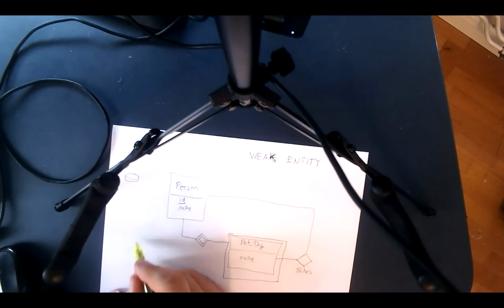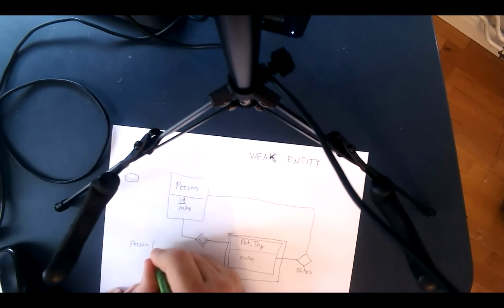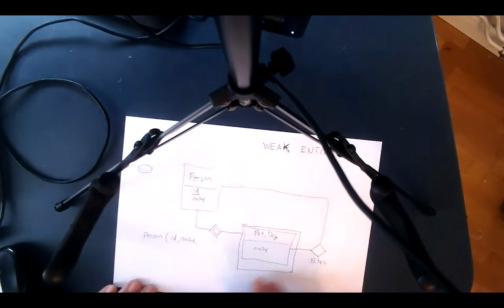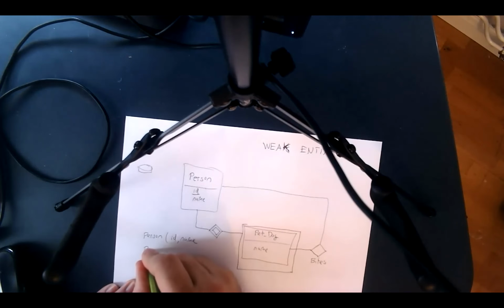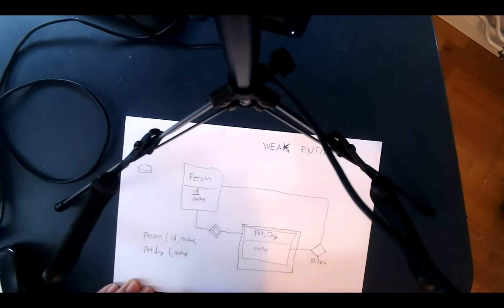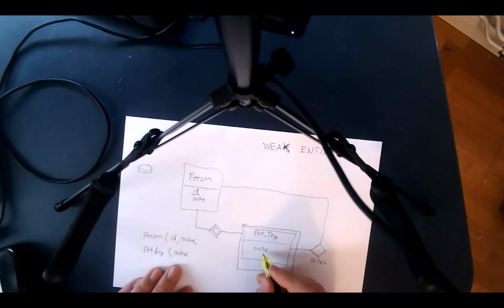So I'll just go over here. That's an entity, this is an entity. So we get person, and that has an ID and a name. And we have pet dog, which gets a name. Now the name is not a key.